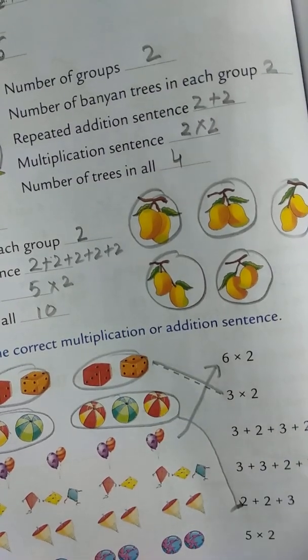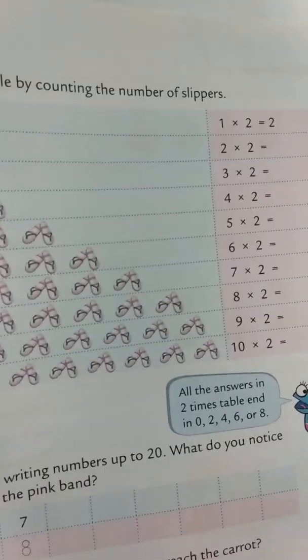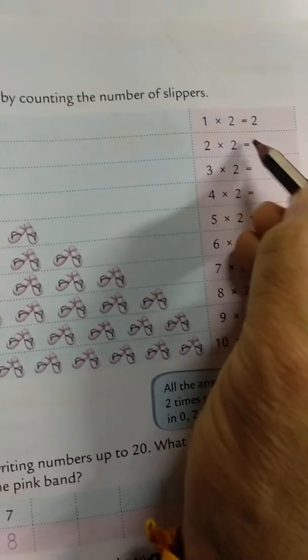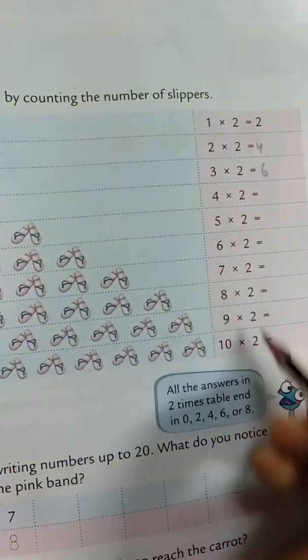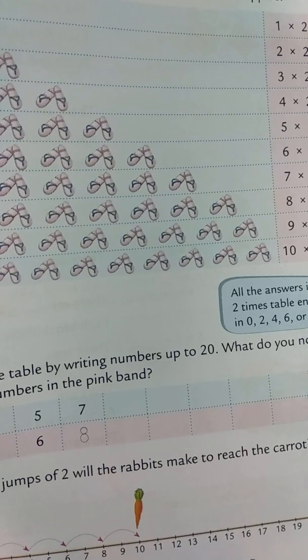So other parts you can match yourself. That is for you. Now let's go for the next, that is table of 2. You already know. 2 1s are 2, 2 2s are 4, 2 3s are 6, and all these you can fill. Table of 2. Now complete the table by writing the numbers up to 20.